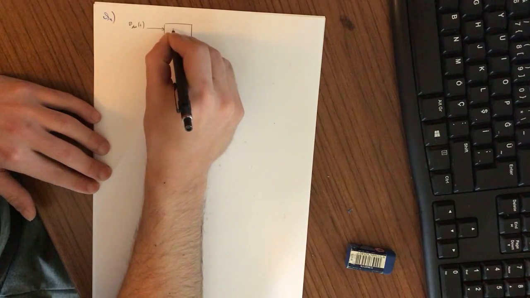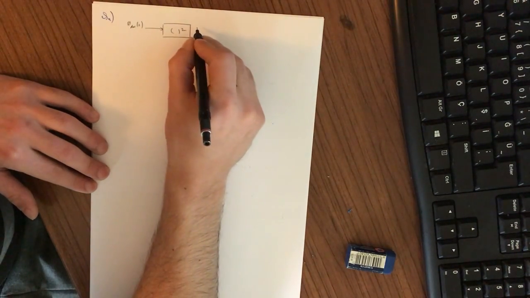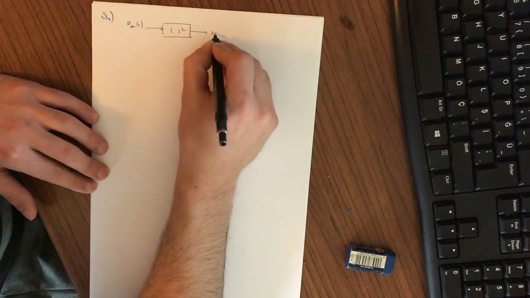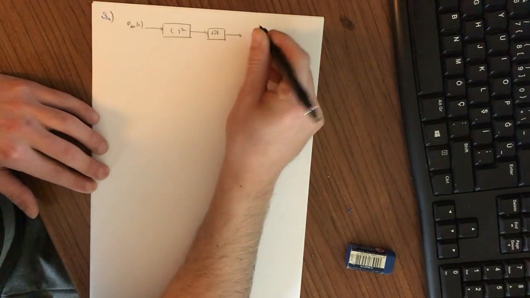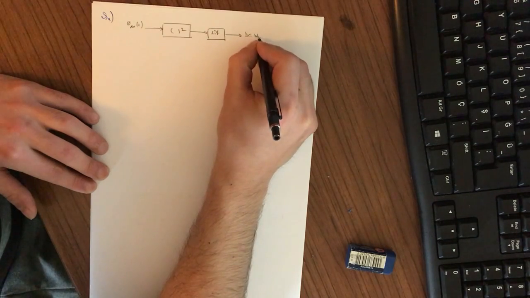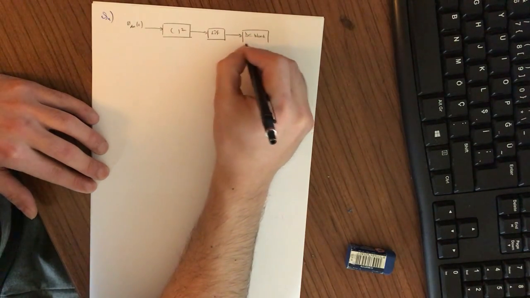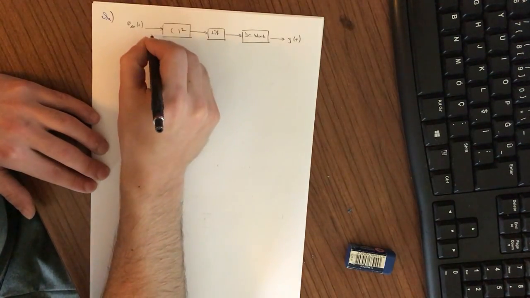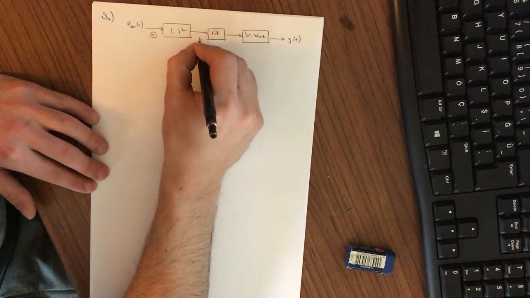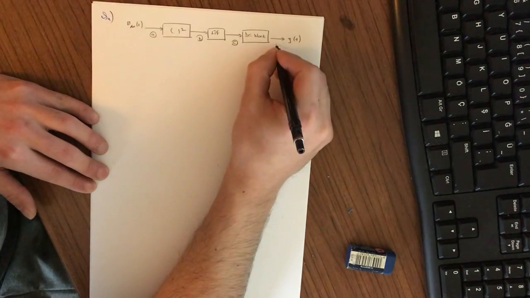As you can see, this diagram is given in the question. Then this goes into a low-pass filter, and the output of the low-pass filter goes into a DC blocker. And then we have the output y(t). And these points are shown as point A, B, C, and D.